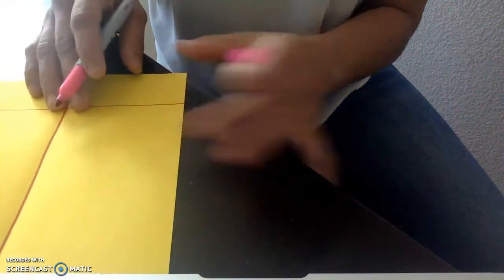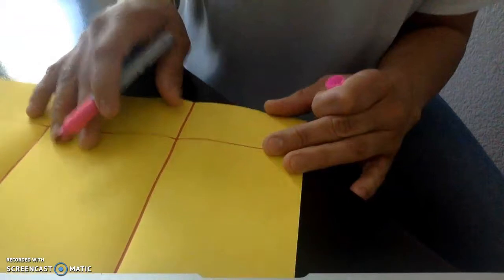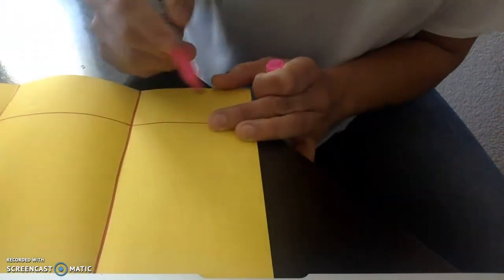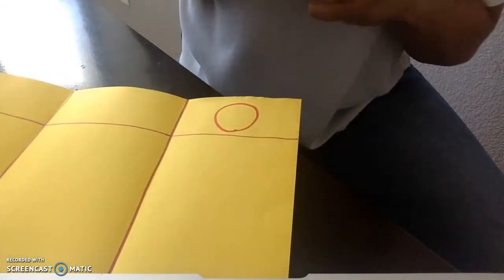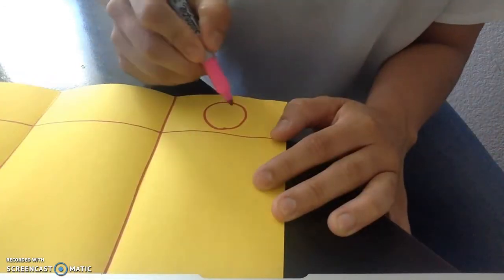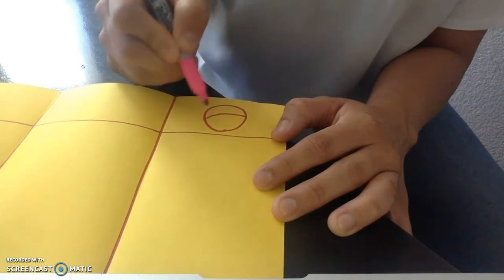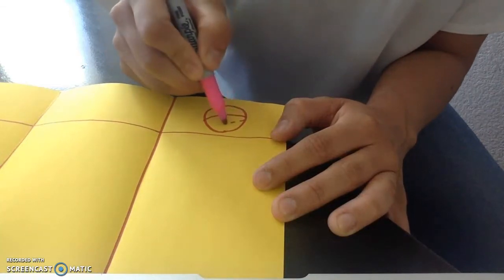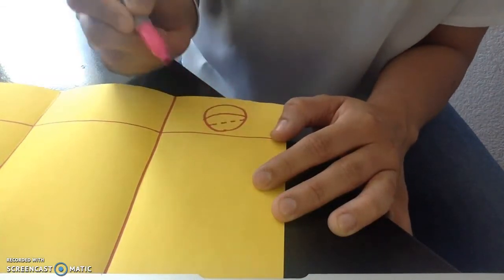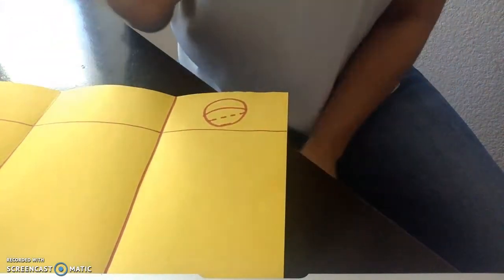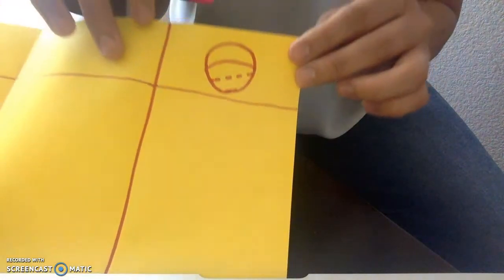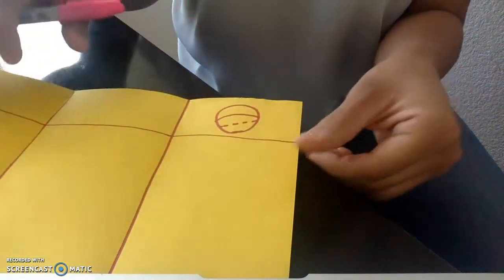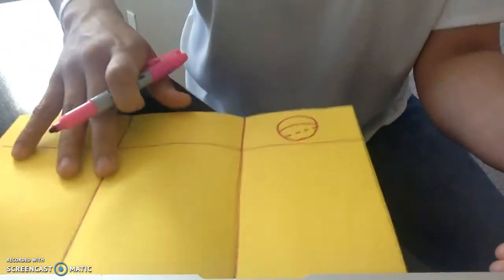Okay, so for me, I am going to do a sphere. We're going to be working with a sphere. So a sphere is like this, and then you do a line like this and show a dotted line across to show that it is a sphere. Again, it doesn't have to be perfect, boys and girls. This is mine. Okay, so you can do yours as well. Okay, mom and dad can help you with that as well.